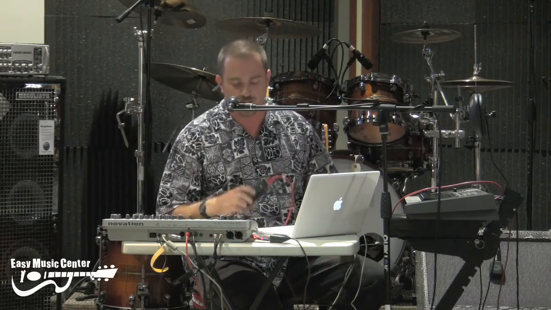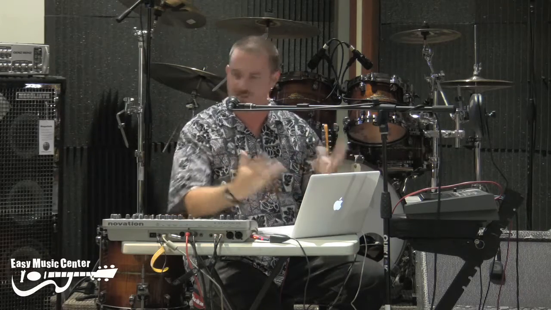Probably the only place I'd ever hook up more than 5 or 6 or 7 devices would be a place like here, where I've got rack mount sound modules. What you might see is maybe a stage performance occasionally. Today what's happened is the computer's become the hub. It does everything from notation to writing music, synchronizing everything, and it's just this central thing.